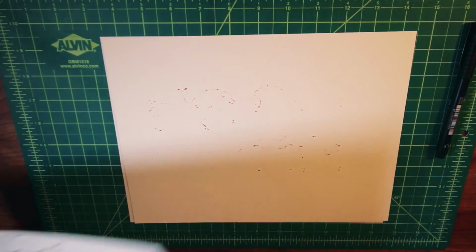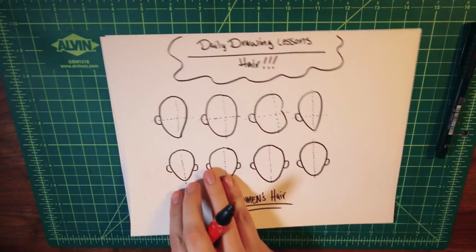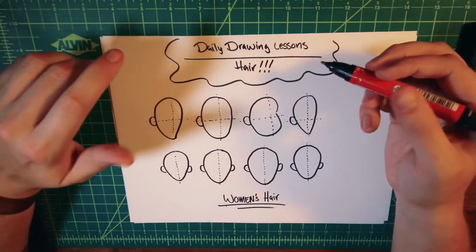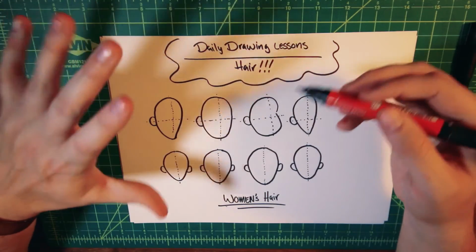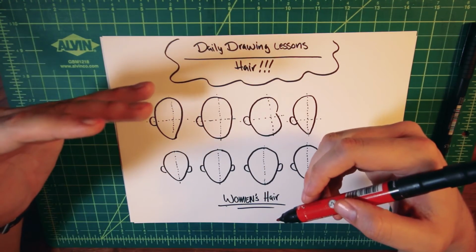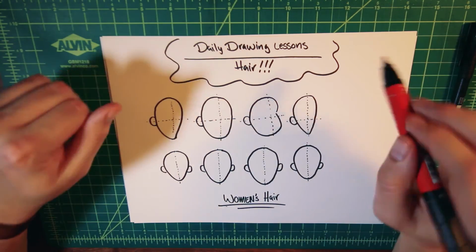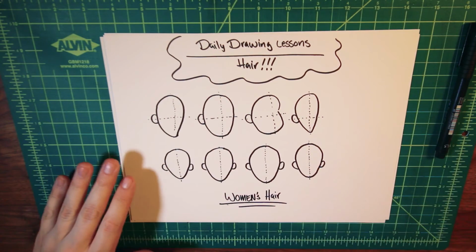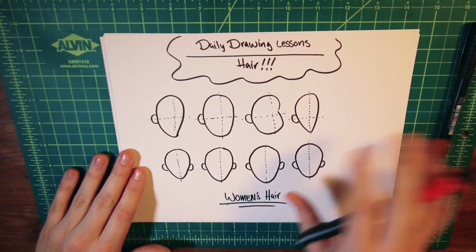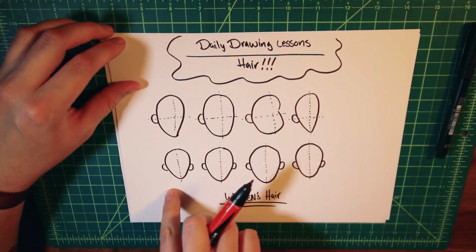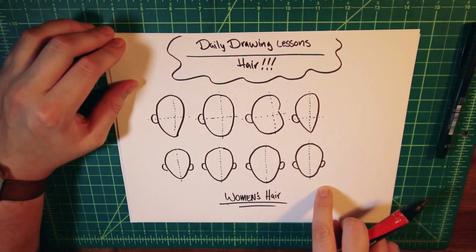Now, we're going to switch over to female hairs. I hope you guys will bear with me. I know this video is a little bit long, but I hope that you understand that we're going over 2 different gender hairstyles, so it's going to take a little bit longer. Now, just like how we did with the male hairstyles, we're going to go from simple to more complex hairstyles.